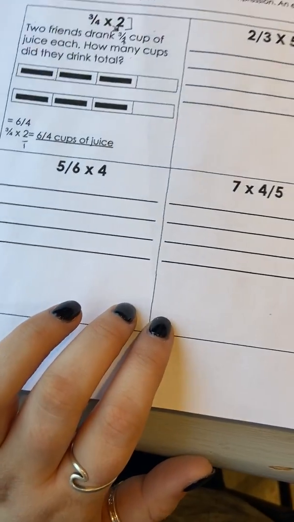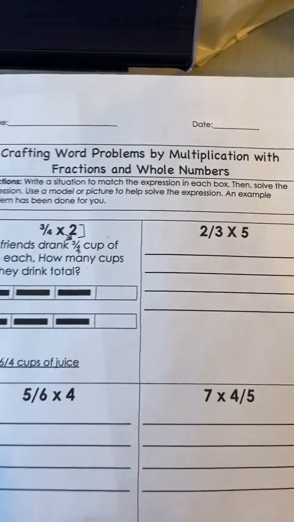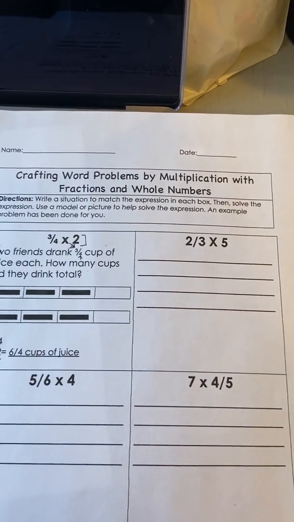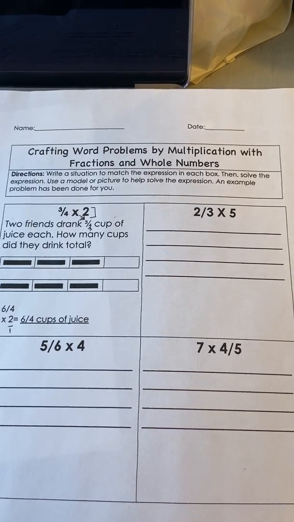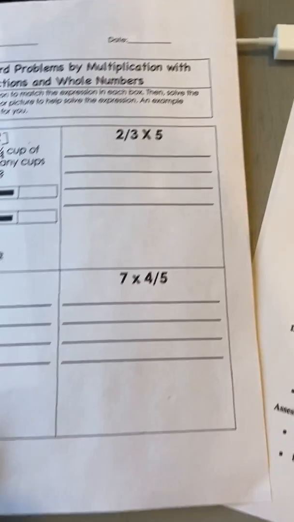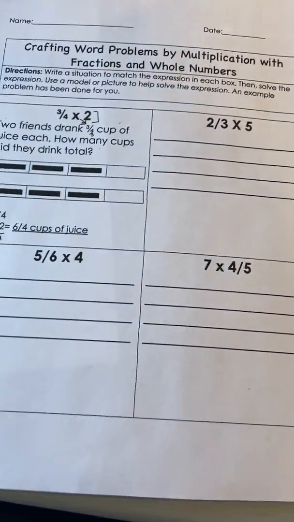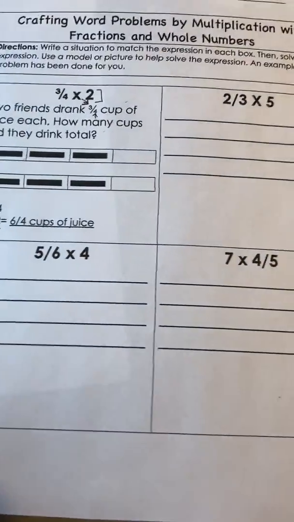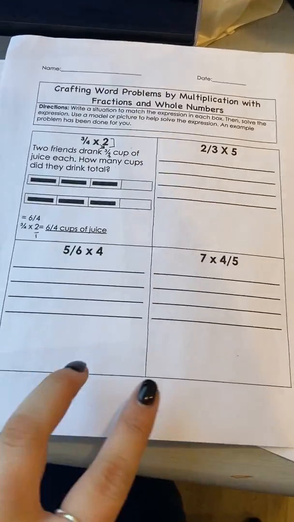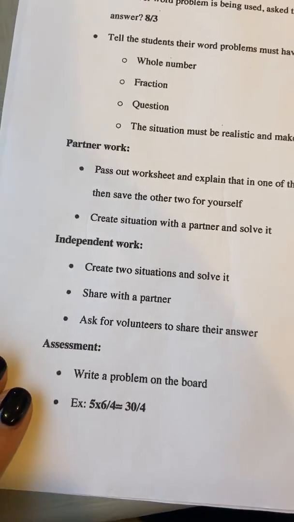solutions or situations, and then the directions state: write a situation to match the expression in each box, then solve the expression. Use a model or picture to help solve the expression. So I would be expecting to see some sort of visualization in each box there. And I would then give time for individual work on these last 2 problems. And then I did a little assessment at the bottom.